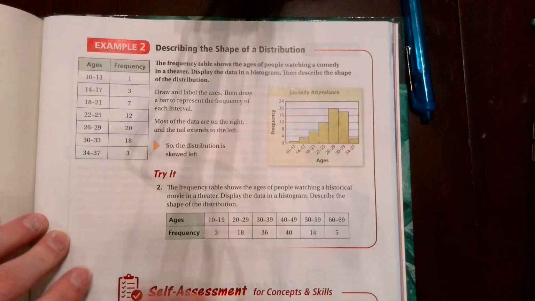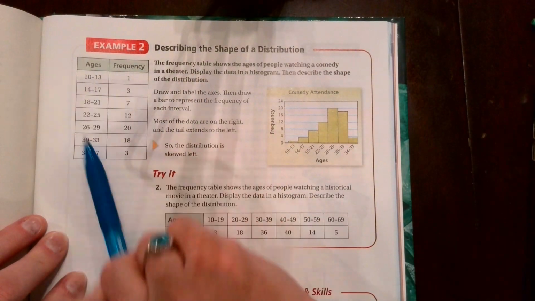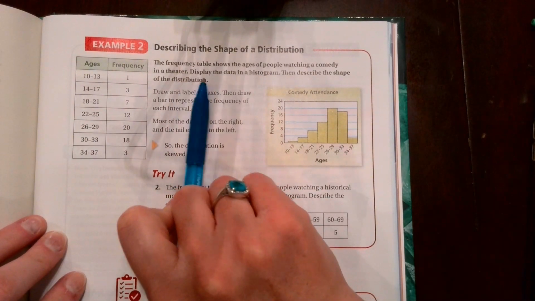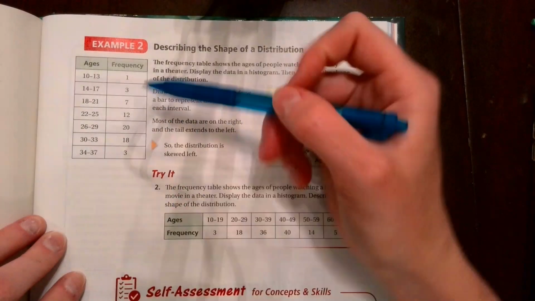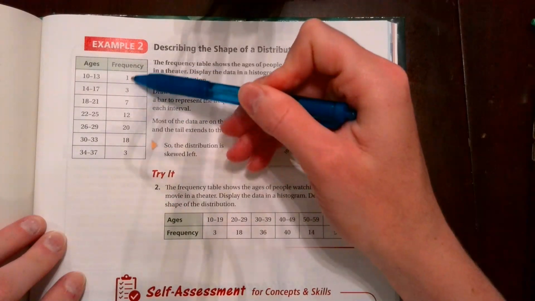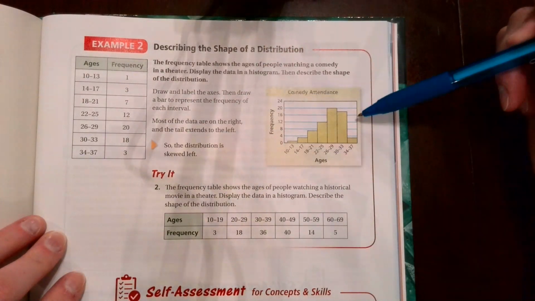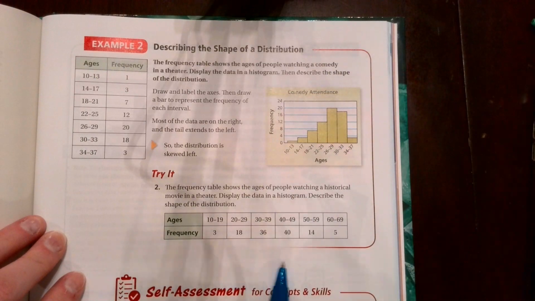All right, so this example says the frequency table shows the ages of people watching a comedy in a theater. Display the data in a histogram, then describe the shape of the distribution. You can't quite tell the shape of the distribution here. This is your frequency table, so we are going to make a histogram. Now the book did it for us, so we're going to use this example, and then we're actually going to make our own down here.